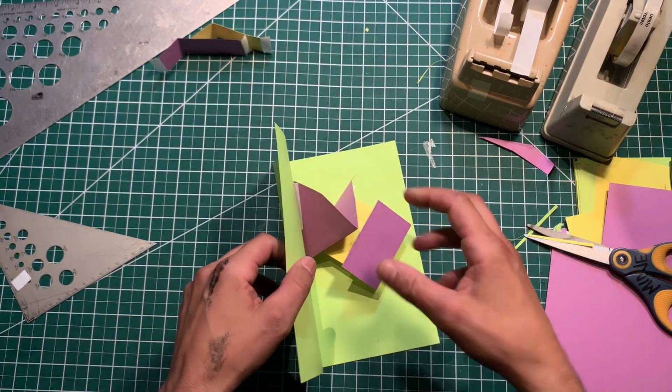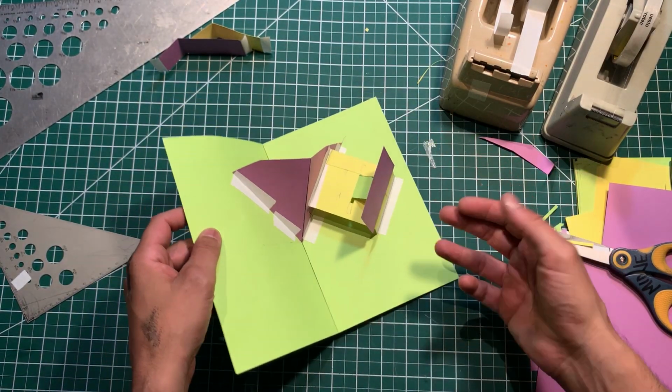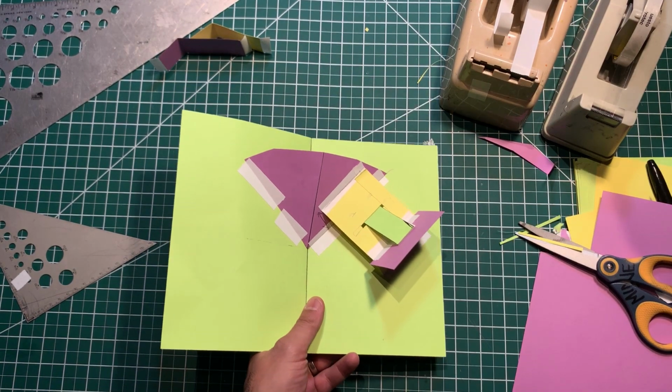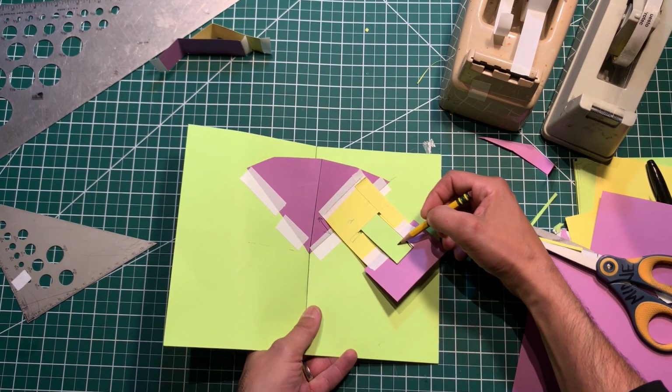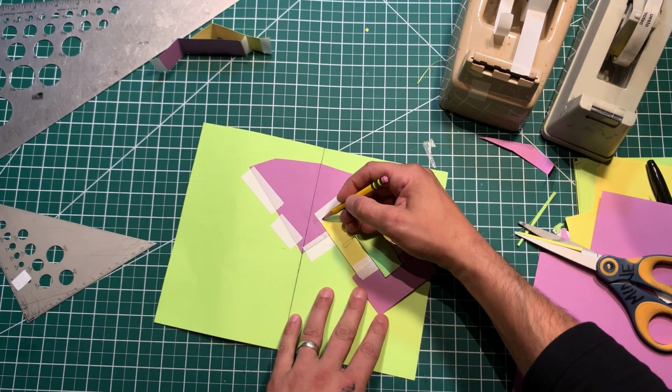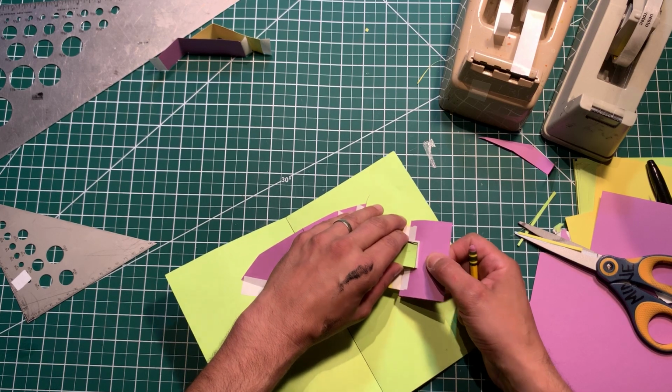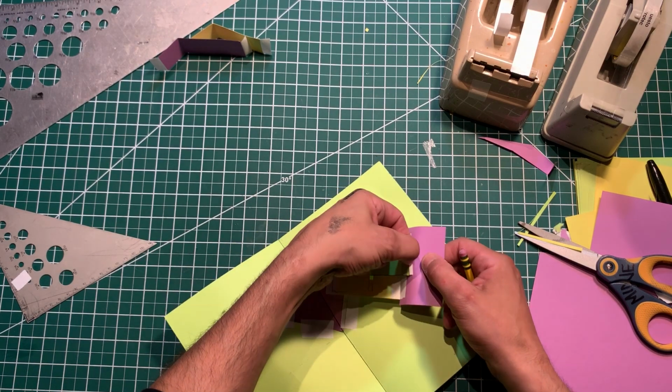You want something to move. So I always try to push things to the extreme. Instead of this measurement being the same as this measurement, what I might do is make it a little longer. So let's take this out.